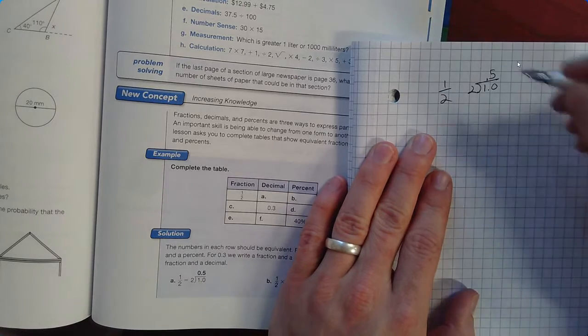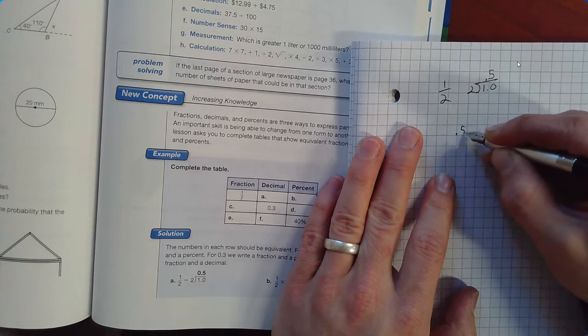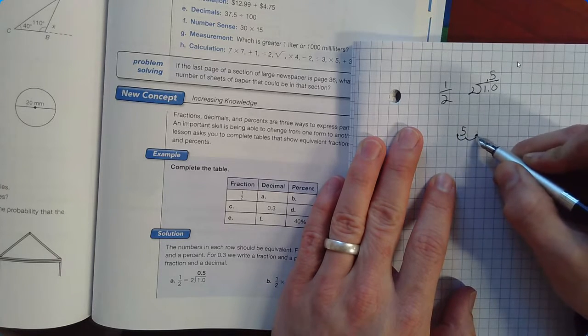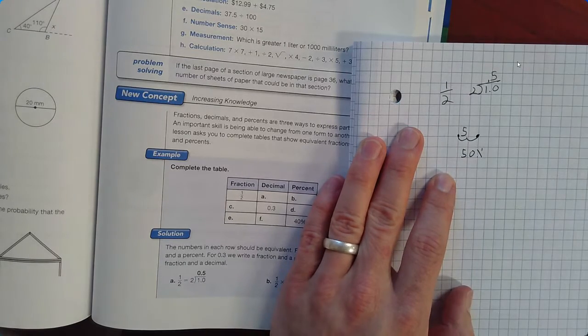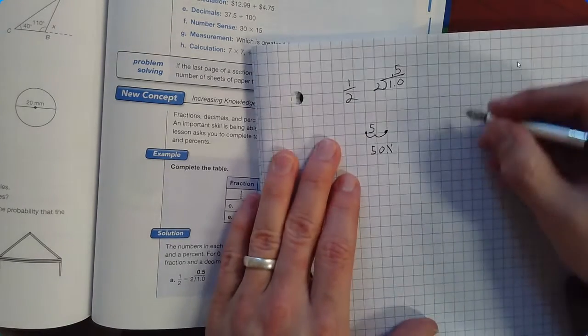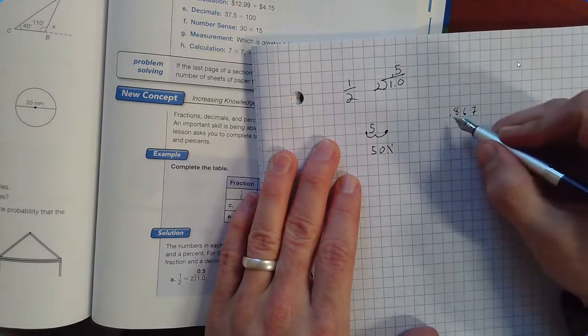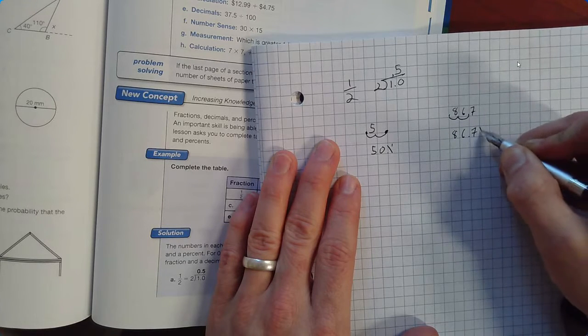In order to turn a decimal into a percent, I take that decimal point and I move it over 2 spots. So now I have 50%. If I have a decimal 0.867, I move this over 2, and I now have 86.7%.